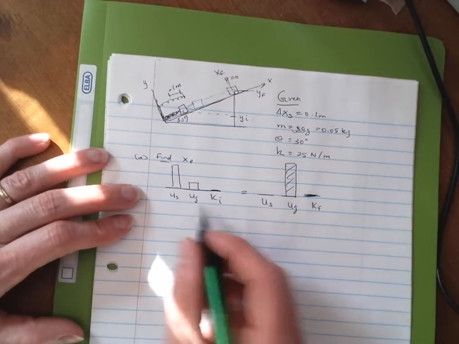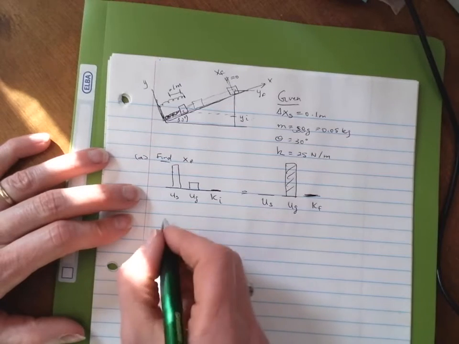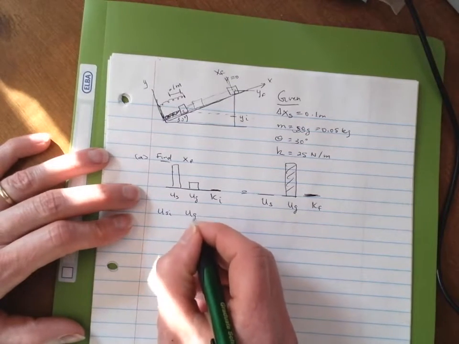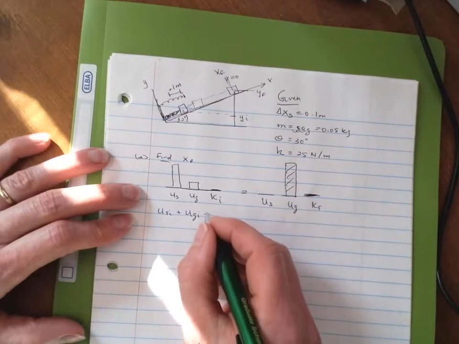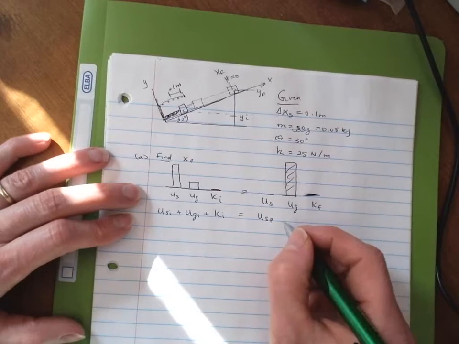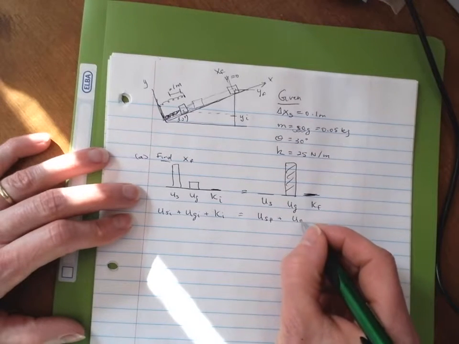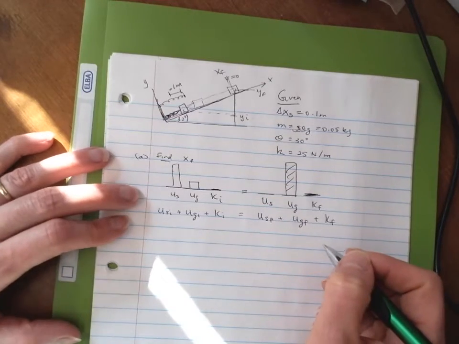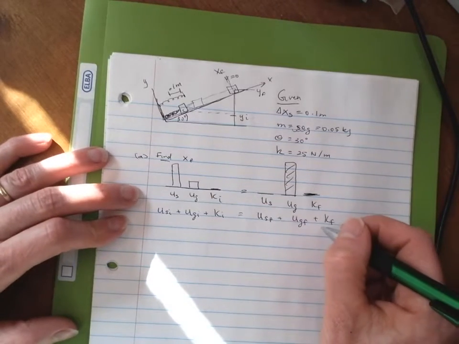Okay, so this is our conservation of energy equation. We have energy in the spring initially, plus the gravitational potential energy initially, plus the kinetic energy initial, is equal to potential in the spring final, plus gravitational potential final, plus kinetic final. Right away we want to cross out things that we know are 0, just to make our lives easier.